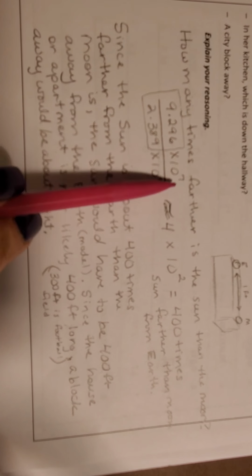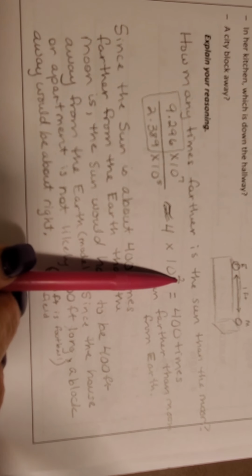Okay. And then I know how to divide exponents with like bases. I simply subtract my exponents. So 10 to the 7th divided by 10 to the 5th gives me 10 to the 2nd. Well, 10 squared is 100 times 4. So 400 times farther is the Sun than the Moon from the Earth.